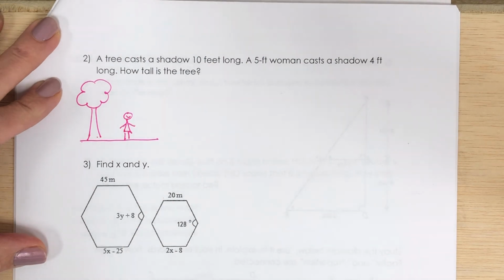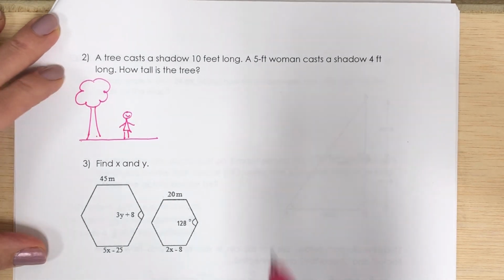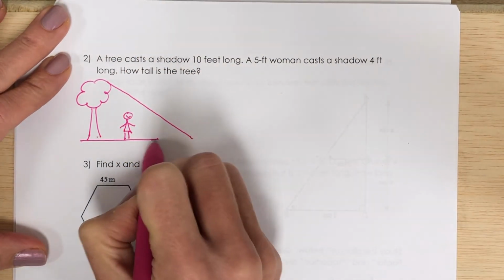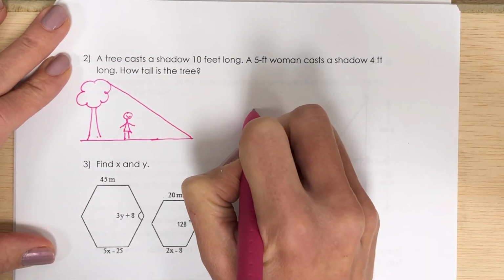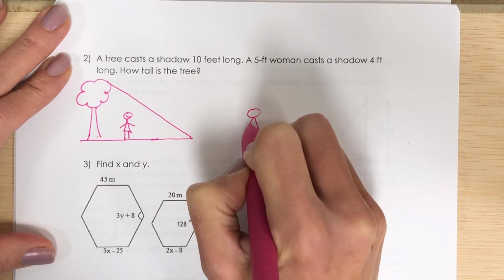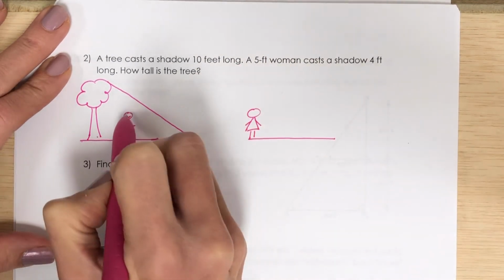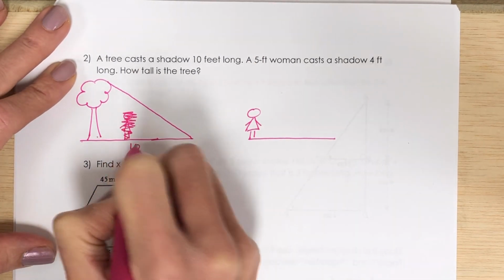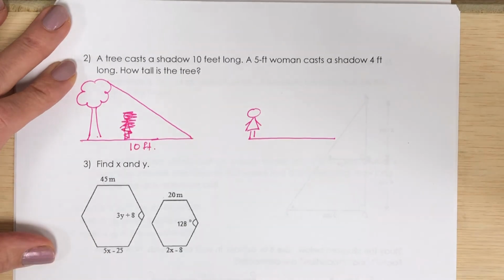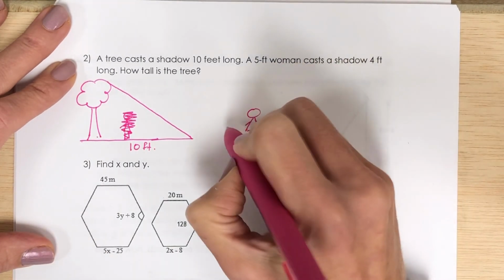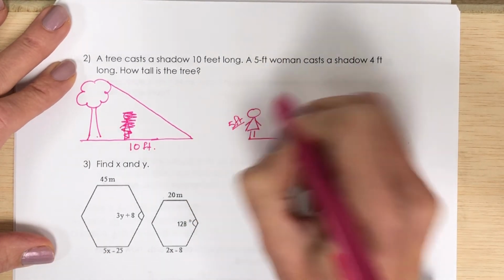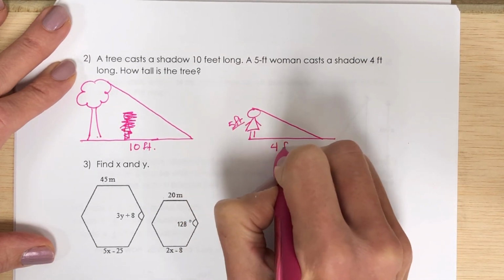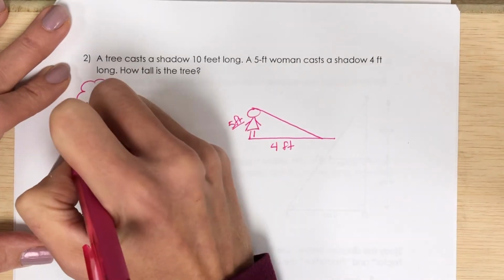All right, a tree casts a shadow 10 feet long. So here's that. I probably should have put my woman over here. I'll just move my woman to make my picture easier. All right, tree casts a shadow 10 feet long. So here's my shadow. And a 5 foot woman, so she's 5 feet, casts a shadow 4 foot long. So this is 4 feet. How tall is the tree?